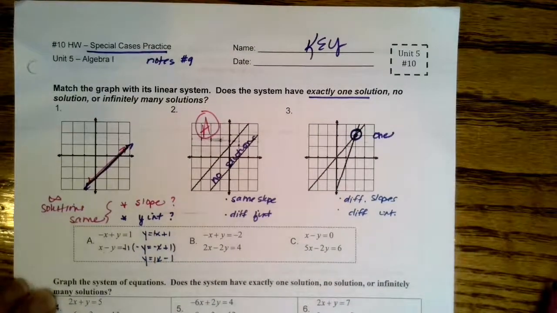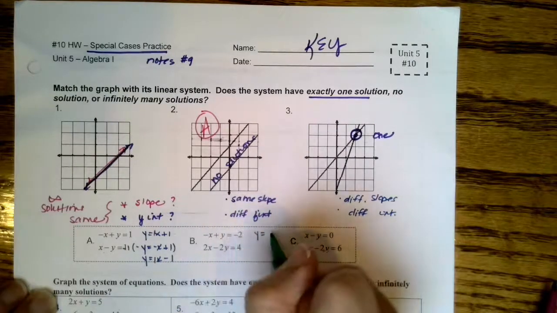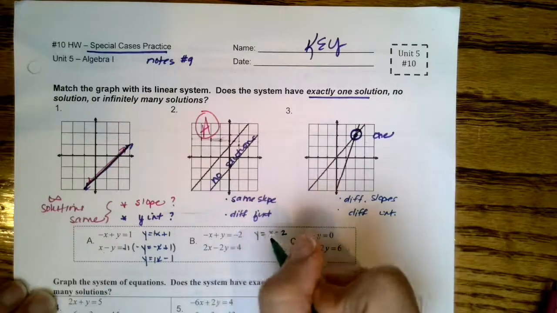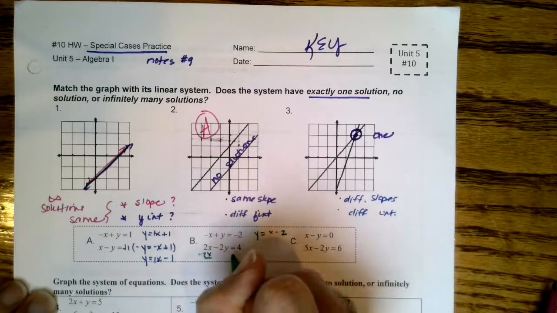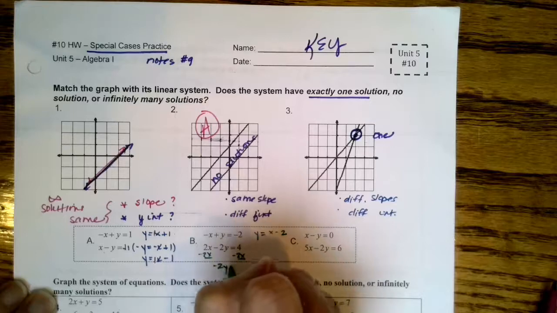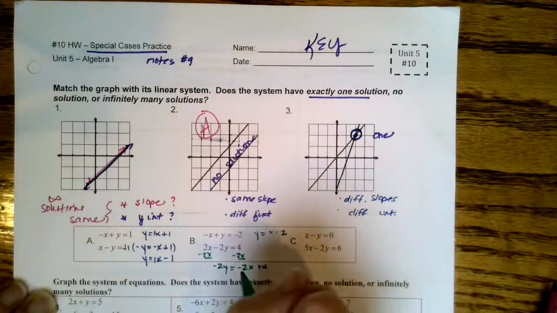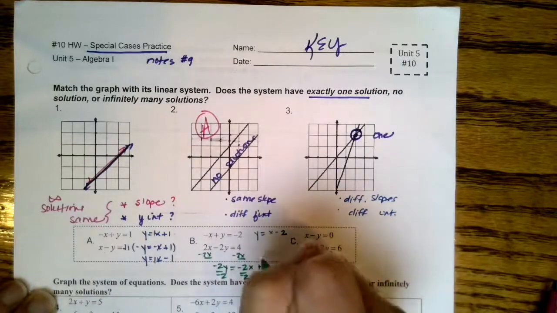Okay, let's take a look at B. When I look at this equation, I have y is equal to, when I add x to each side, x minus 2. And for this one, when I subtract 2x from each side, I get negative 2y is equal to negative 2x plus 4, divide by negative 2, divide by negative 2, divide by negative 2.